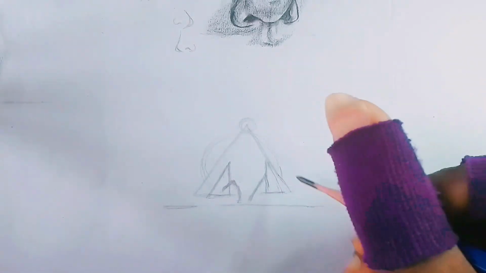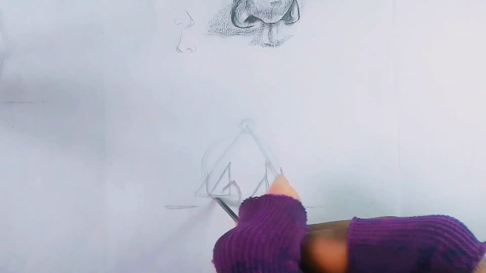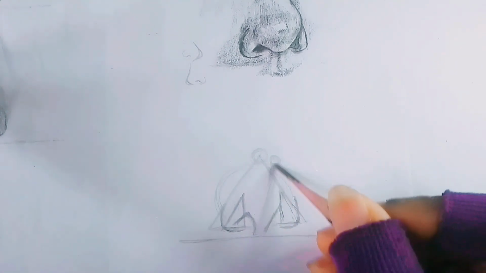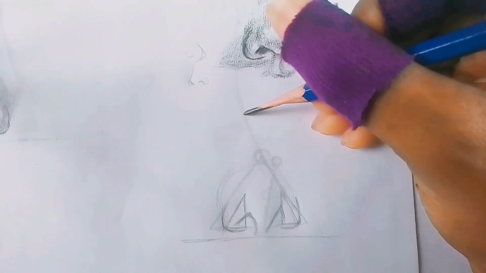So the wing of our nose. And for this angle, the tip is going to be more like here, because it's going to be like a slight slant. For the ridge of the nose, we started from the tip of the triangle.